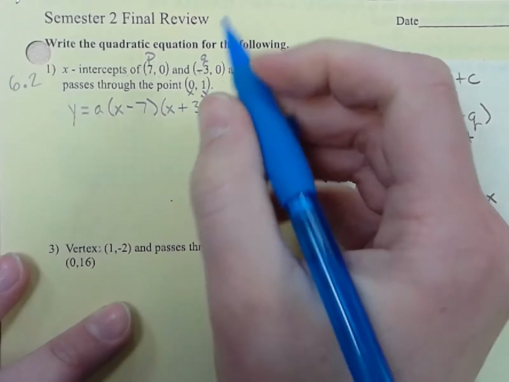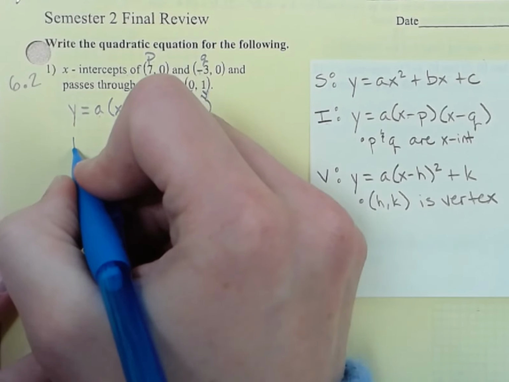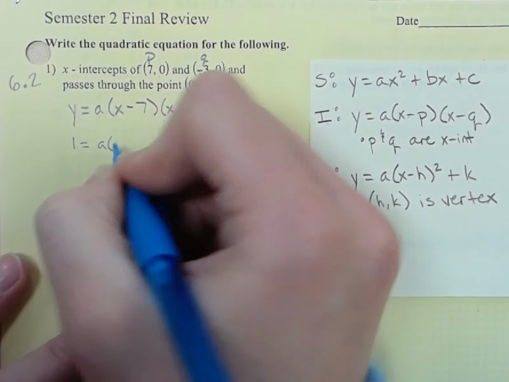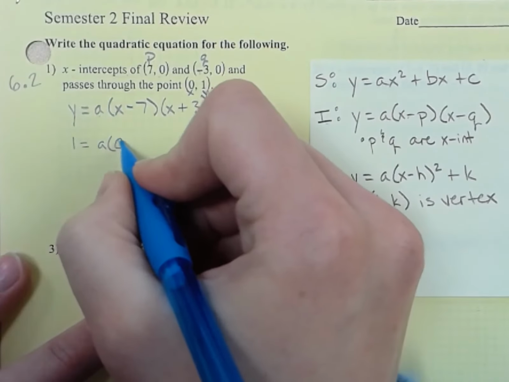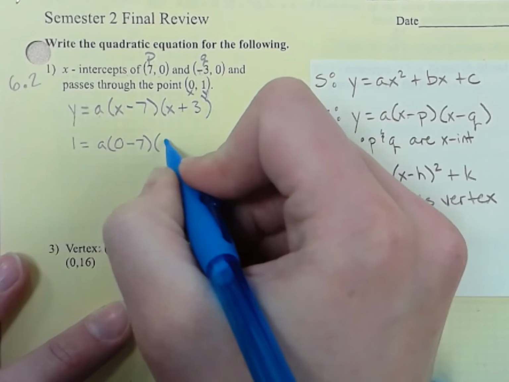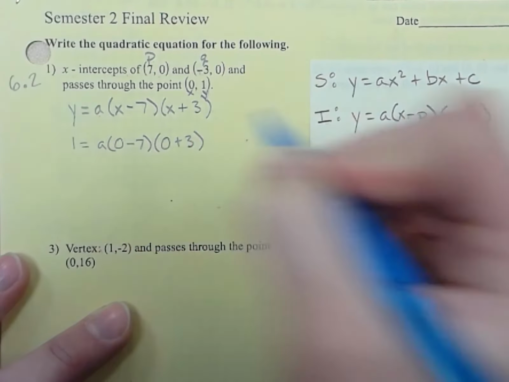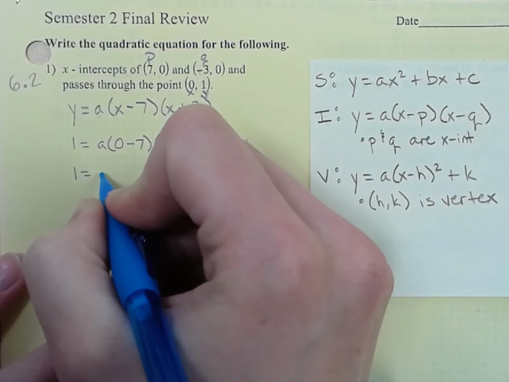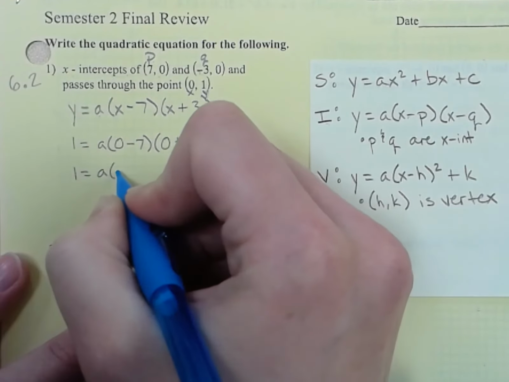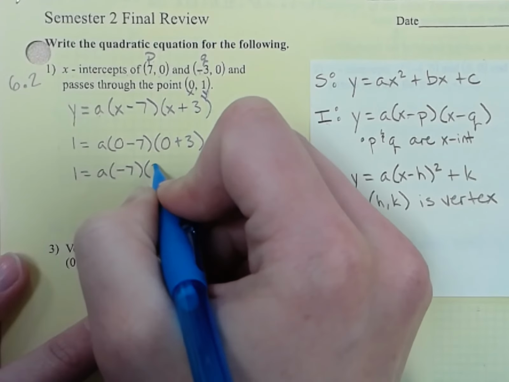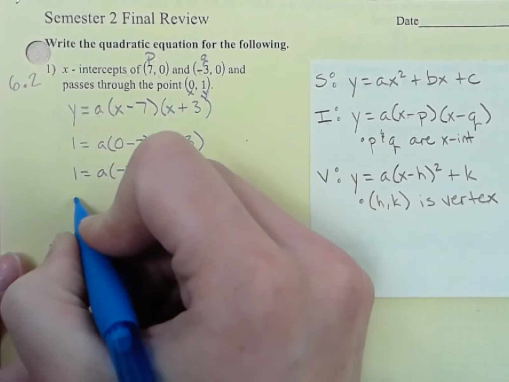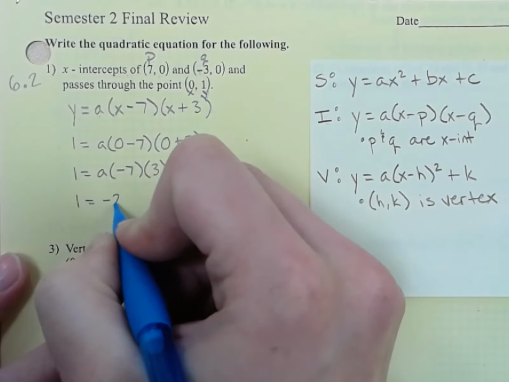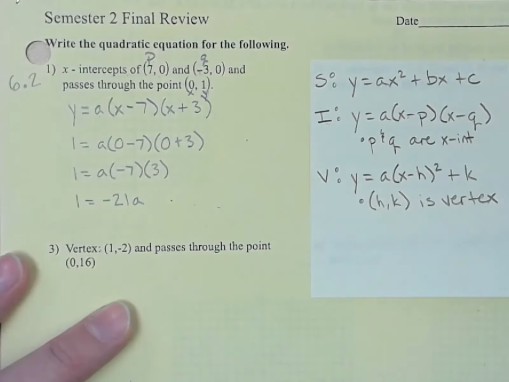Plug it in, plug it in. 1 equals a times x, which we see is 0, minus 7, 0 plus 3. So I'm going to get 1 equals a times negative 7 times 3. And when that multiplies all together, I get negative 21a.